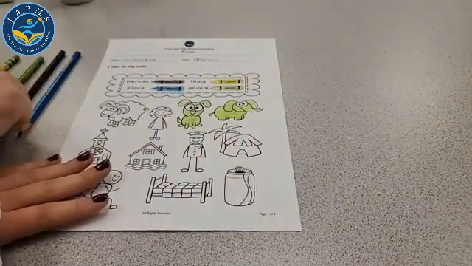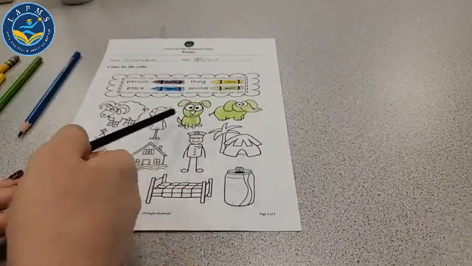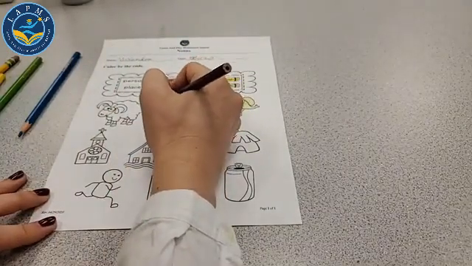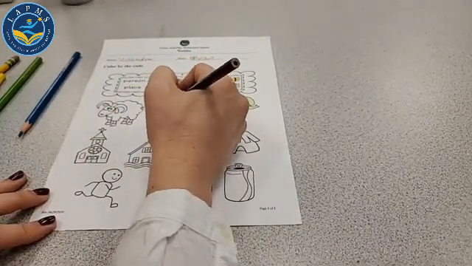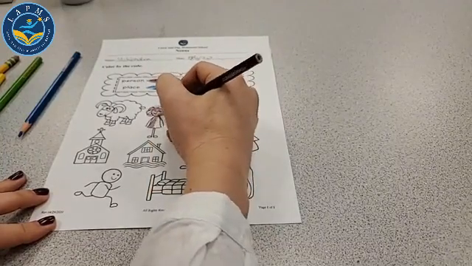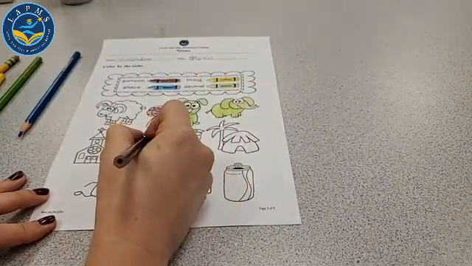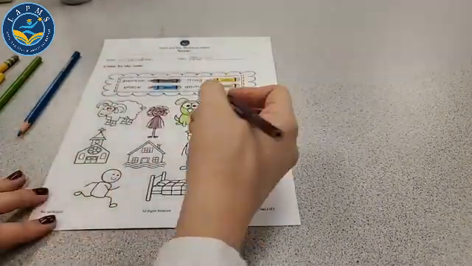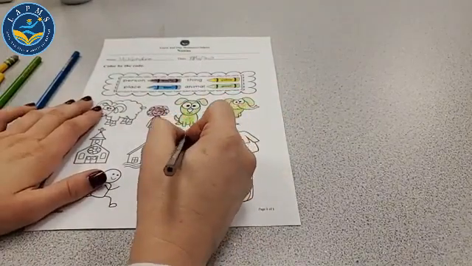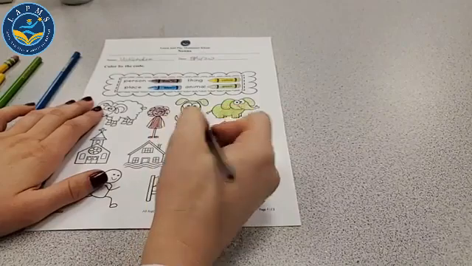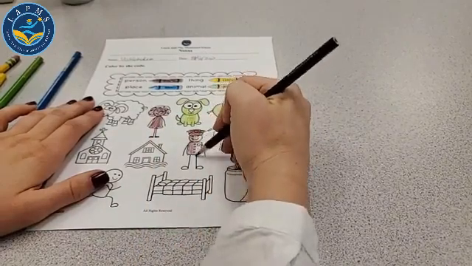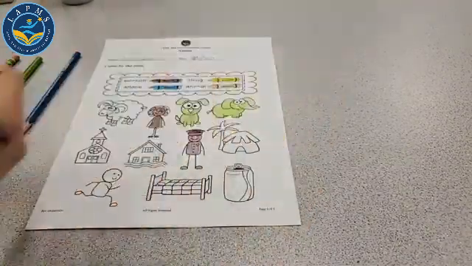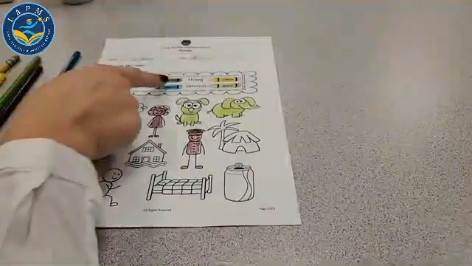Let's find a person. Do you see a person here? The girl? Yeah, that's a person. So she's going to be purple because it's a person. Do you see another person here? Yeah, it looks like a police officer today. You're purple, officer. Because on this worksheet, the people are purple.